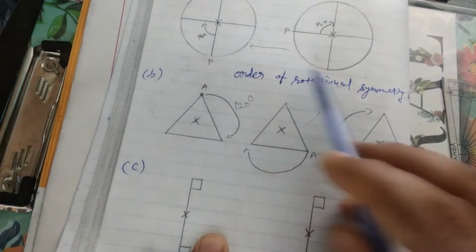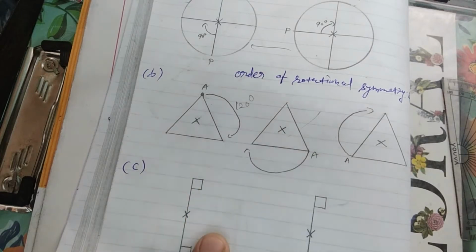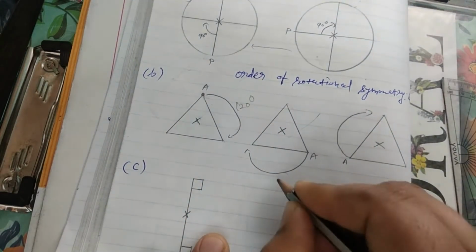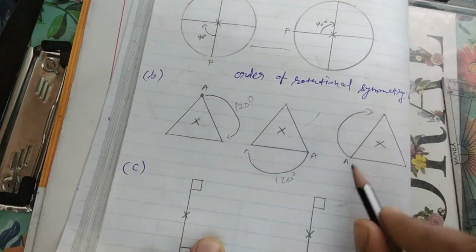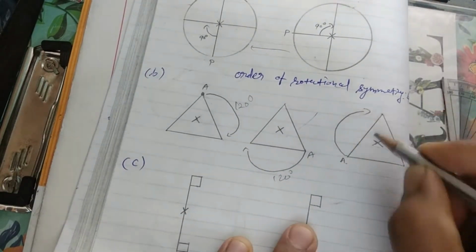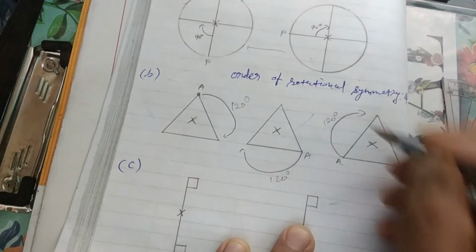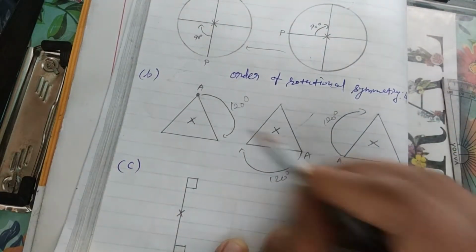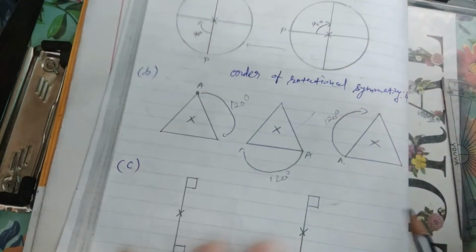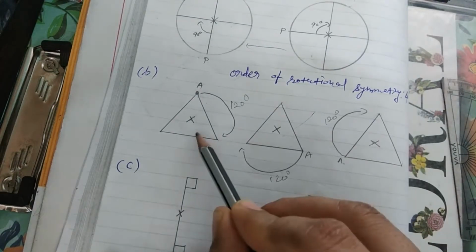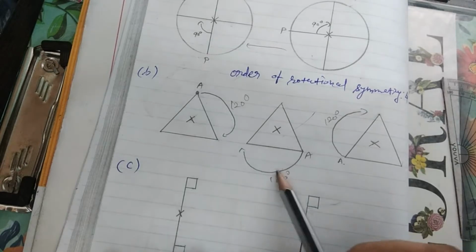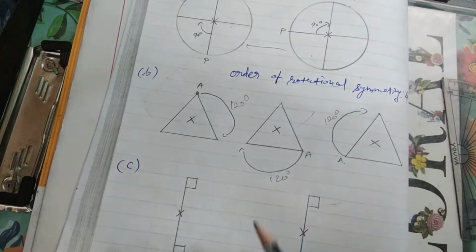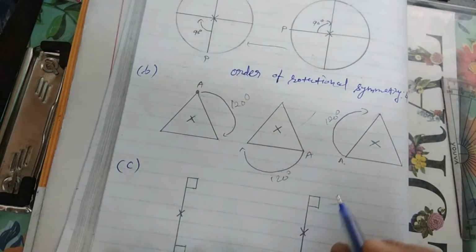Again we have to rotate this shape until we get the original position. Again we will rotate this shape by 120 degrees. Point A will come here, and again when we rotate by 120 degrees, we will get point A here, that means the original position. So the order of rotational symmetry is 1, 2, 3, that is 120 plus 120 plus 120. That is full rotation, that is 360. So the order of rotational symmetry for this shape is 3.